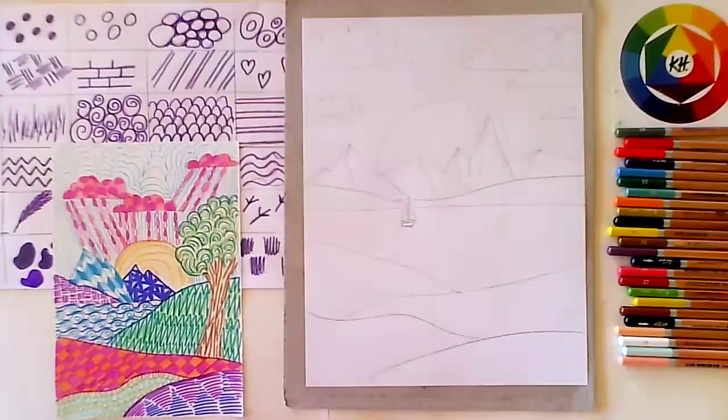One can also say, okay, the landscape is already with all those textures really unusual. I will use the classical colors, or I make it more unusual and use unusual colors for usual things.